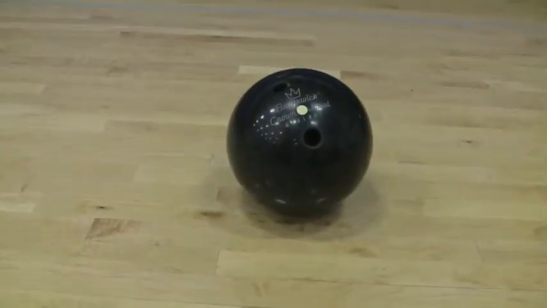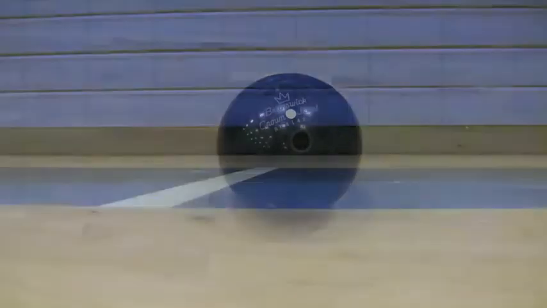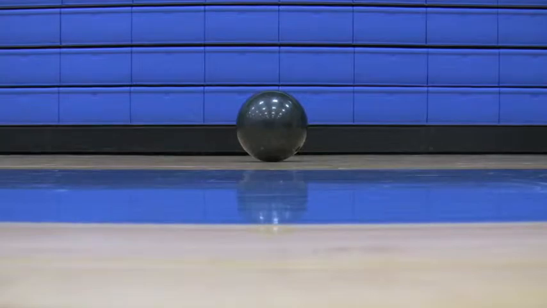Newton's first law says that an object at rest tends to stay at rest, while an object in motion tends to stay in motion. Both will hold true until an outside force acts upon them.